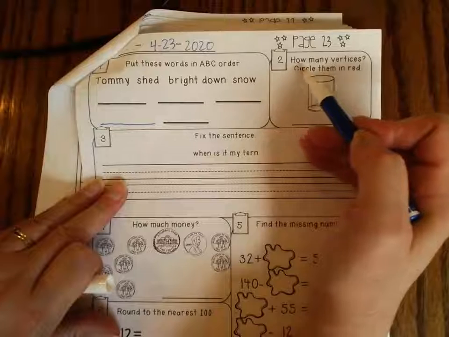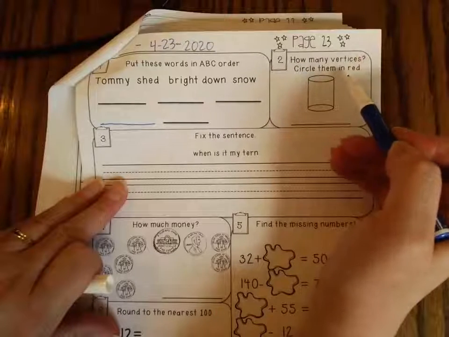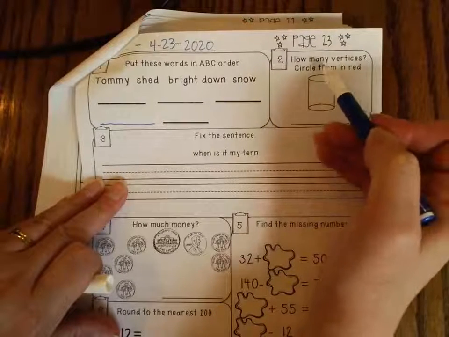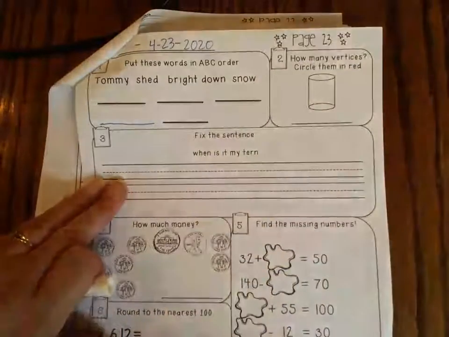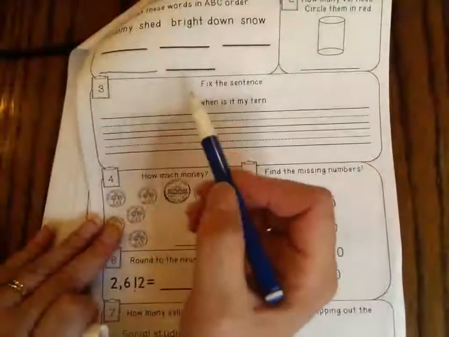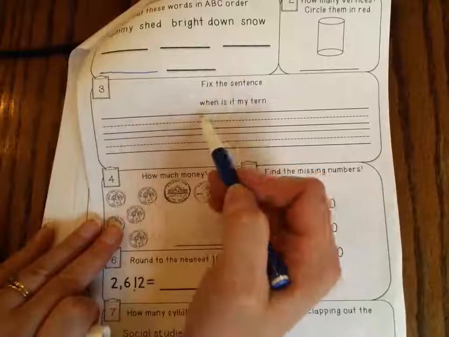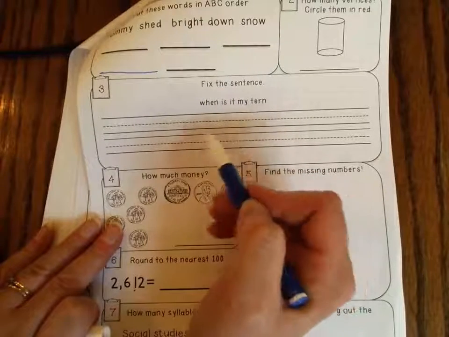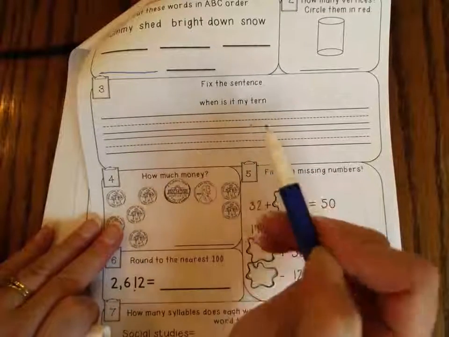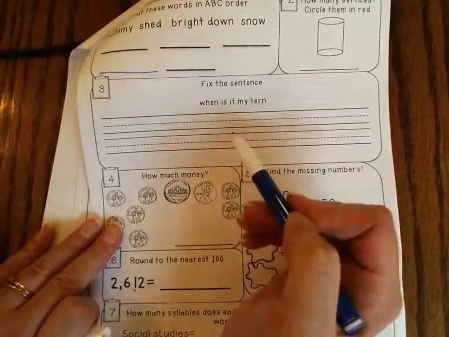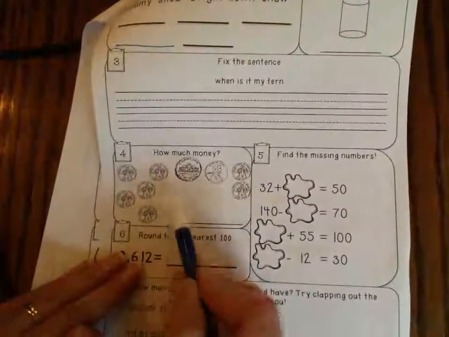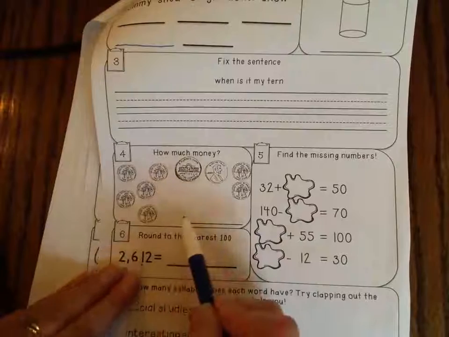And 2, you're going to count how many vertices, and we're going to circle them in red. Okay, so that's going to be the corners. And fix the sentence. When is it my turn? We're going to look at capitalization, punctuation, and spelling. Count how much money is in box 4.